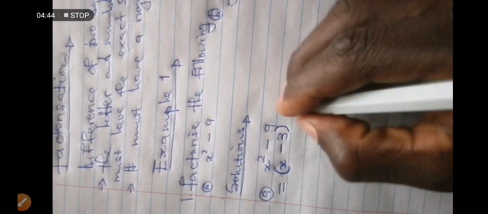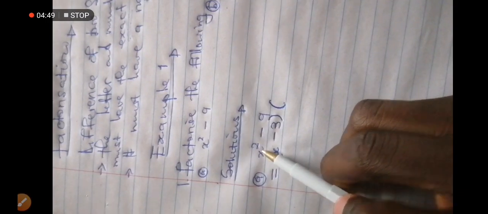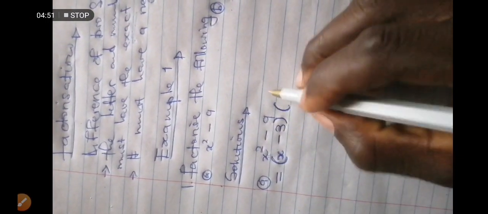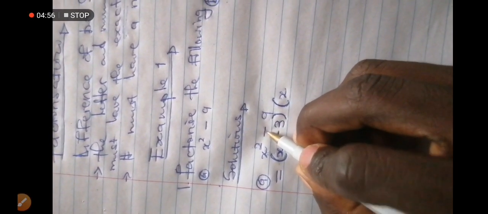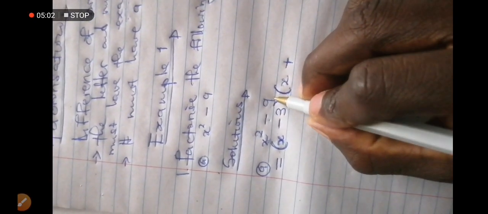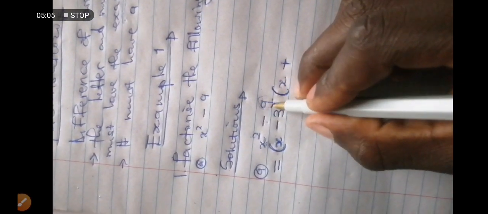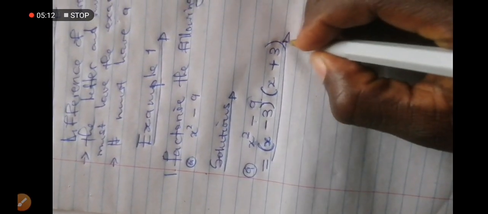Then you put 3 and close the bracket. You open another bracket and write again the exact square root of x squared, which is x. But this time, don't repeat the negative sign; you put a positive sign. Then you write again the exact square root of 9, which is 3. And this becomes your answer.